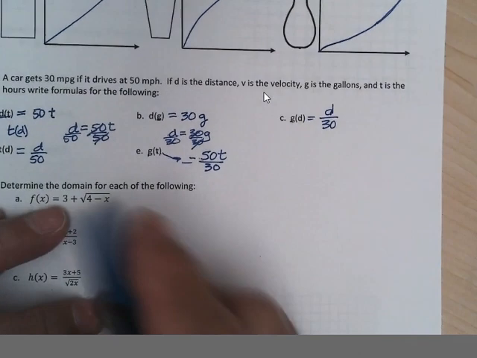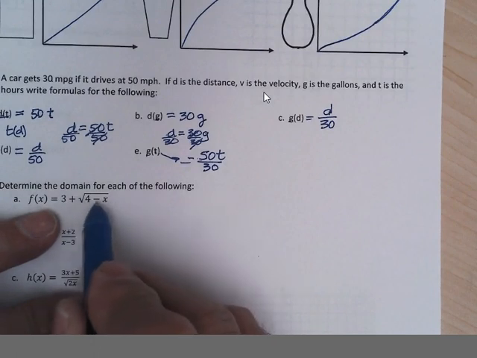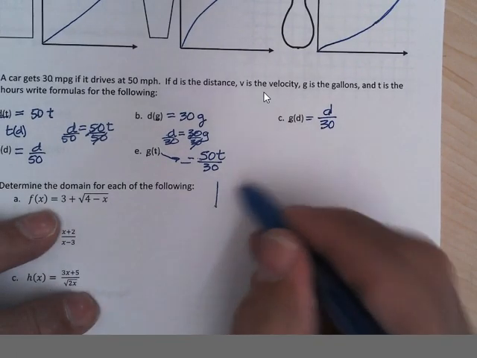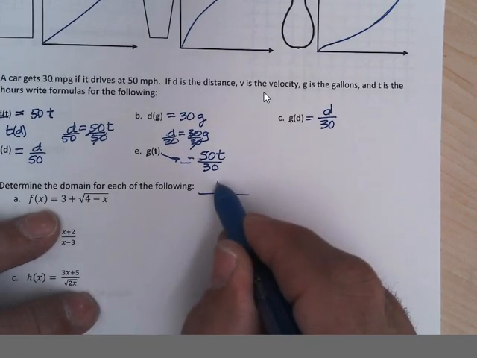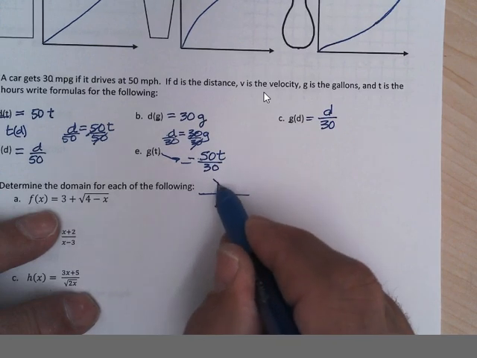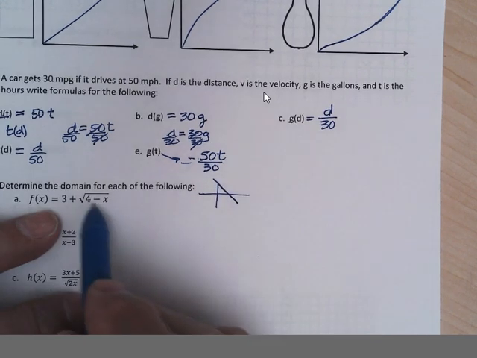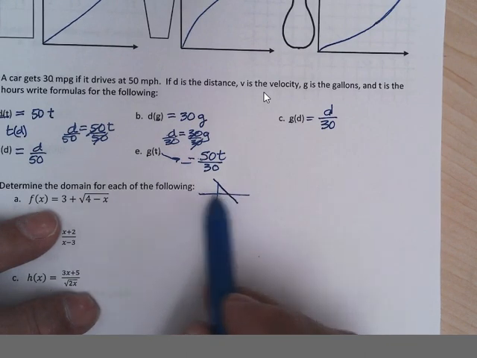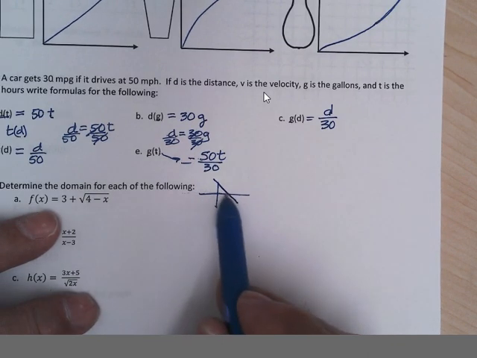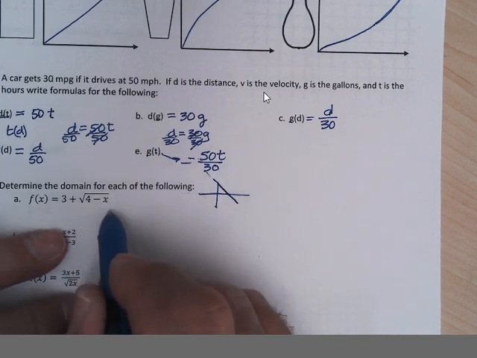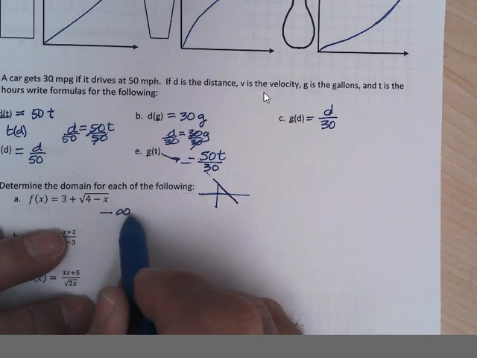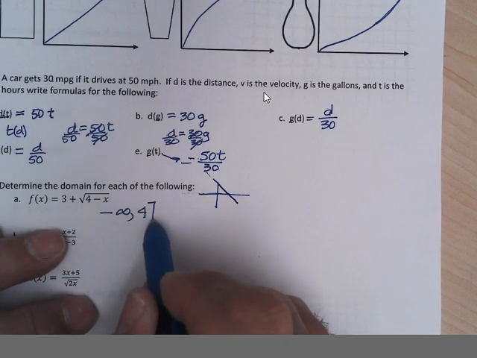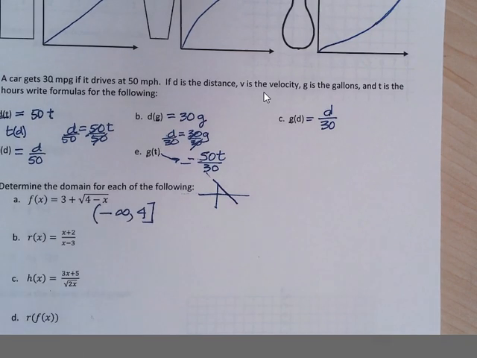All right, domain for this. Square root can't be negative. 4 minus x, go up to 4 with a slope of -1. That looks like this, and we have to have positive numbers in there. So it's positive when we have numbers from negative infinity up to 4. The line is positive. After that, it's negative. So we're going to have to go from negative infinity up to 4. We can use 4 because we can take the square root of 0. So there's the domain.